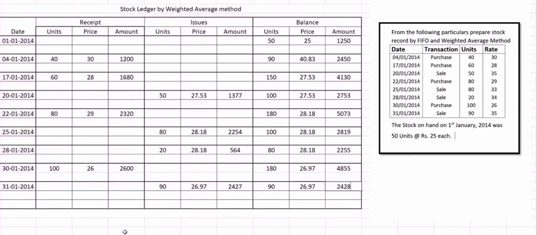Hence, therefore, the closing stock as on 31st January 2014 is 90 units at the rate of 26.97, that is rupees 2,428.